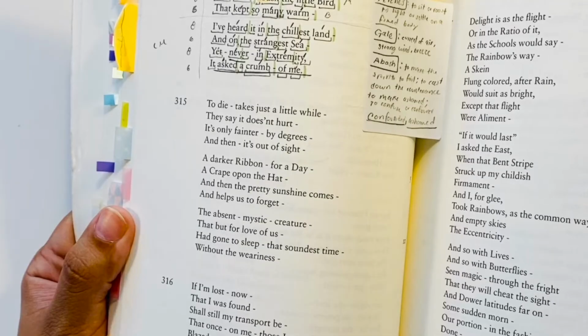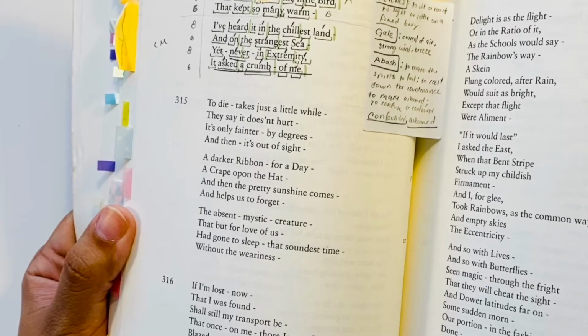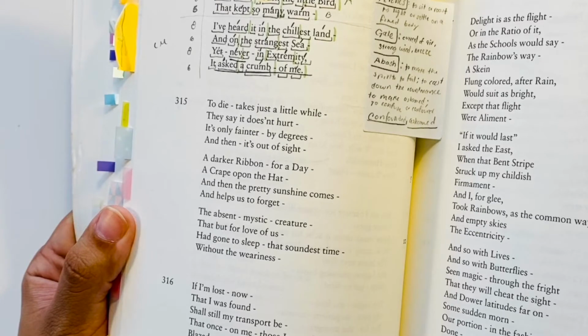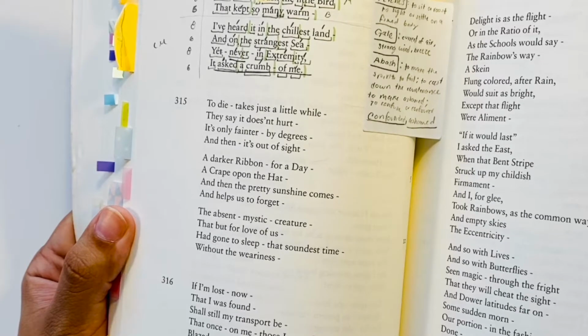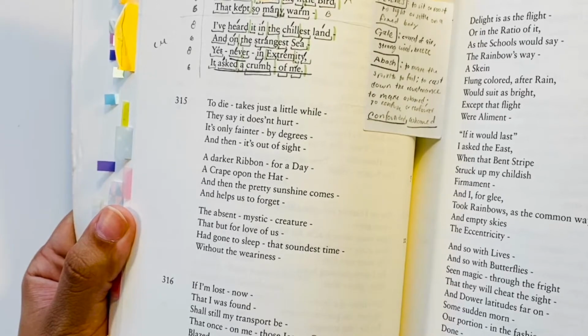I'm going to start by looking at the visual aspects of the poem. We can see that it has 3 stanzas, with 4 lines each. Of course, we can't forget about all the dashes that Emily Dickinson was very famous for. So let's read the poem.